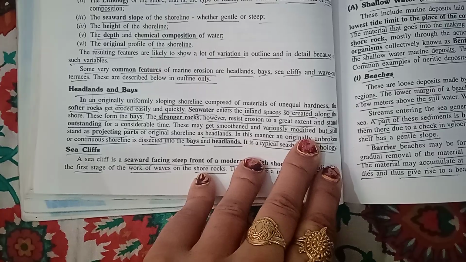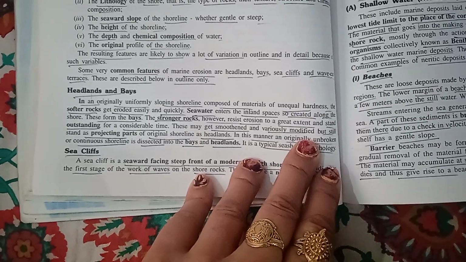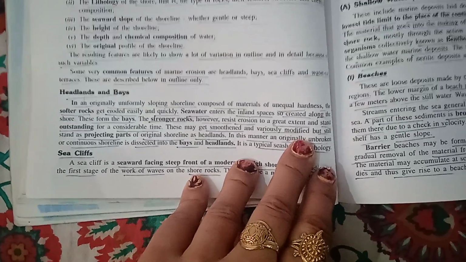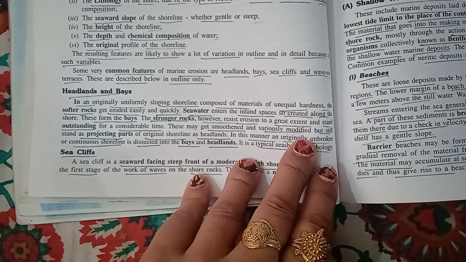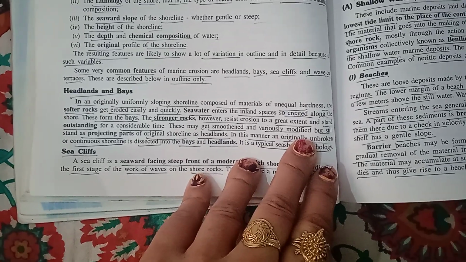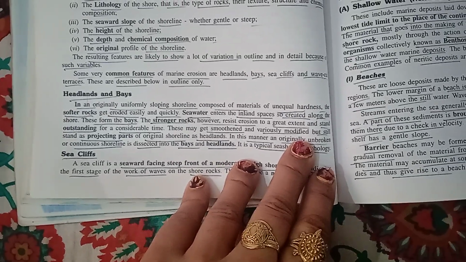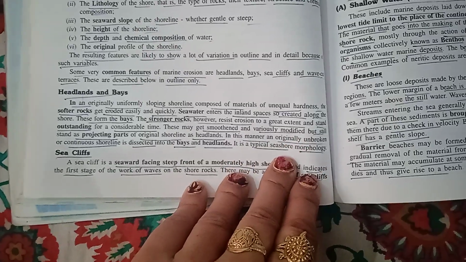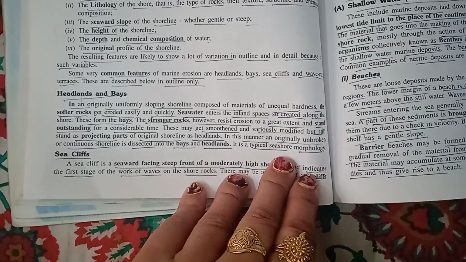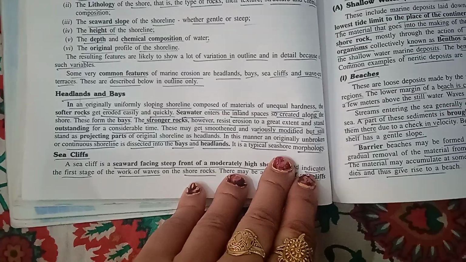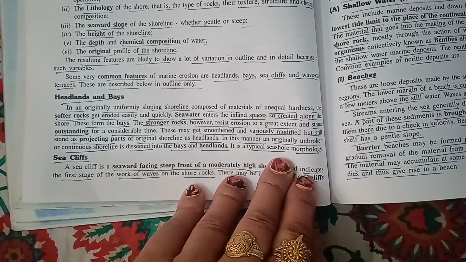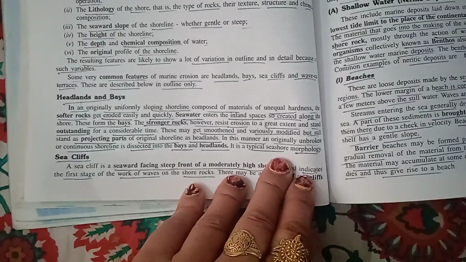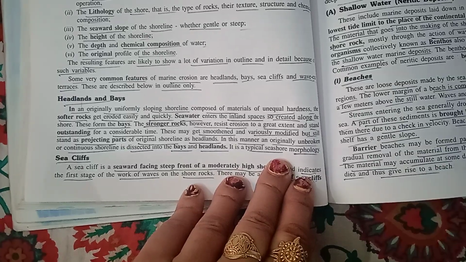These may get smoothened and variously modified, but still stand as projecting parts of the original shoreline as headlands. In this manner, an originally unbroken or continuous shoreline is dissected into bays and headlands. It is a typical seashore morphology.